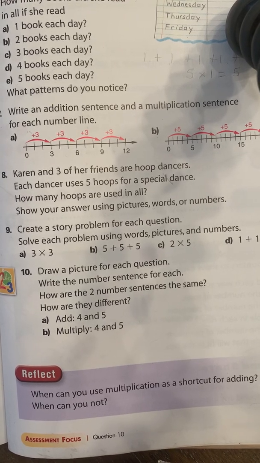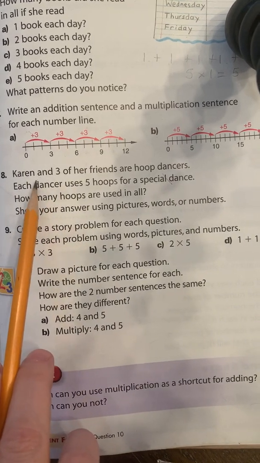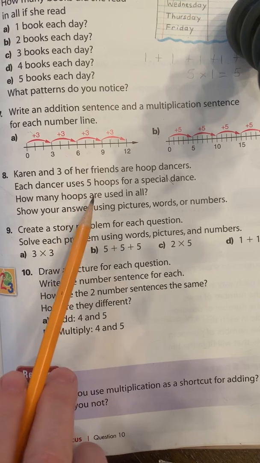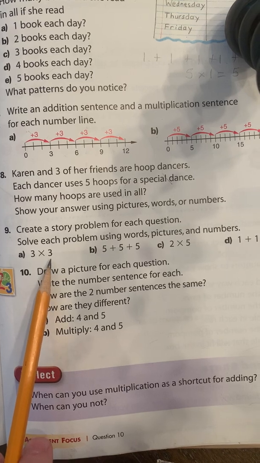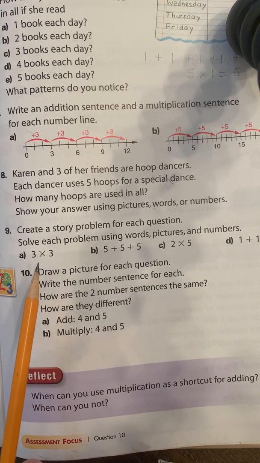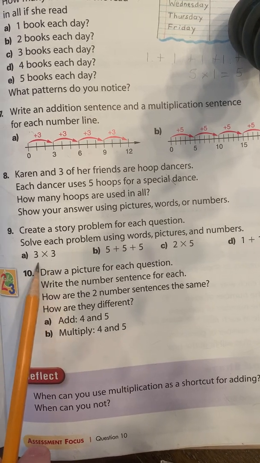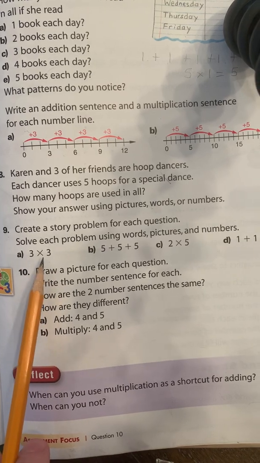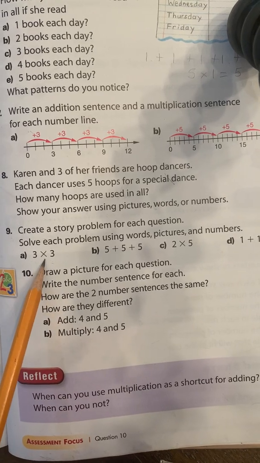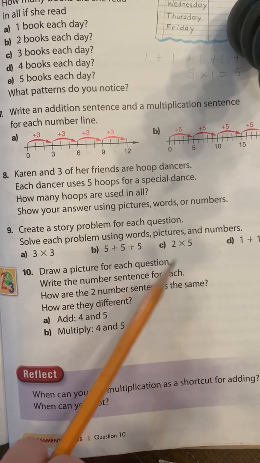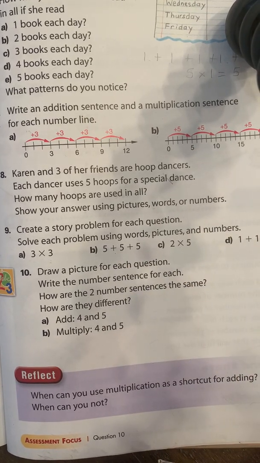Question 9, create a story problem for each question. Well, now you get to make the story problem. So just like they did up here with Karen and her friends and the hoops, you create a story for this one. So 3 times 3. Maybe you could draw, I mean, you don't have to go crazy with the story, but you could just draw it. So draw the Easter eggs with the chocolates inside, or draw the cookies with the chocolate chips on top. So do it for the multiplication ones, do it for the addition ones. Just be careful of the signs.